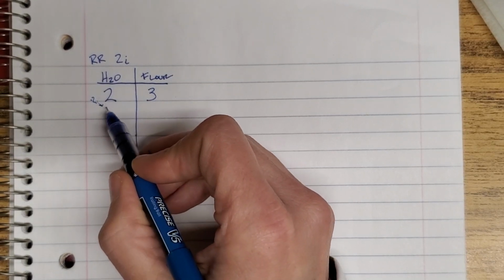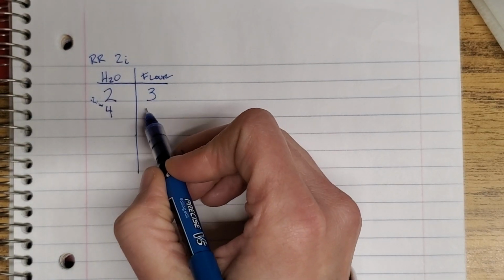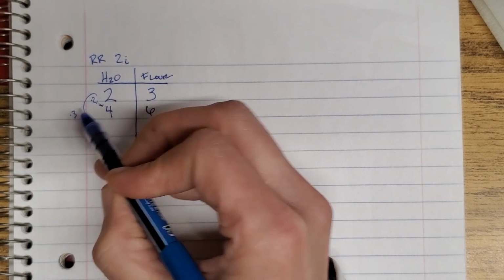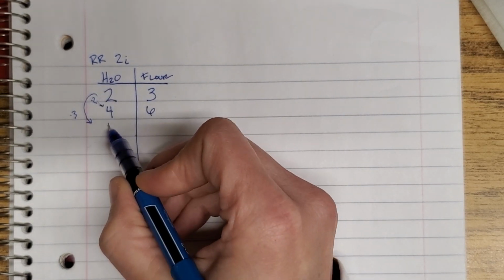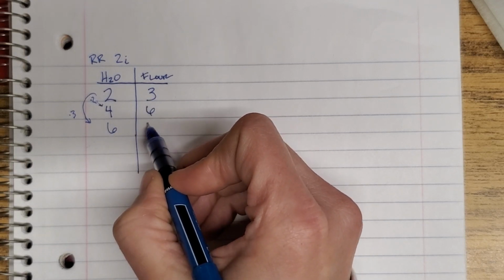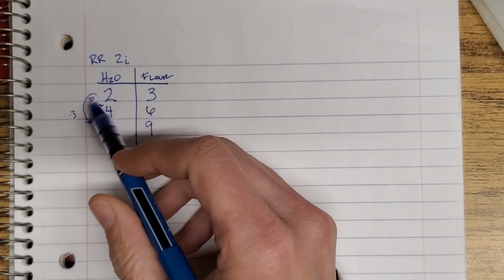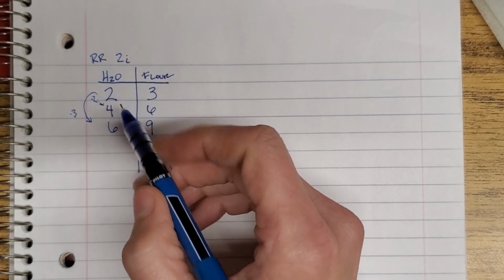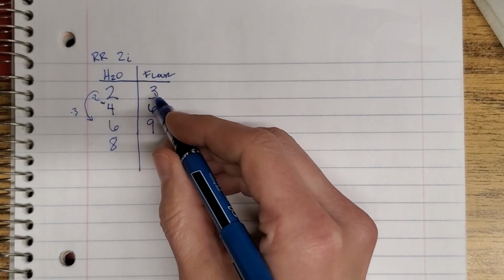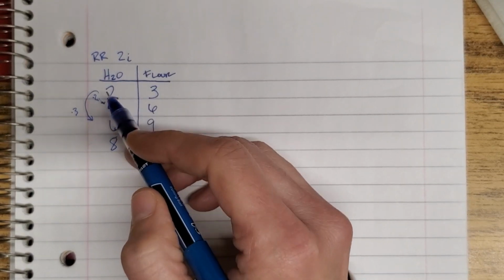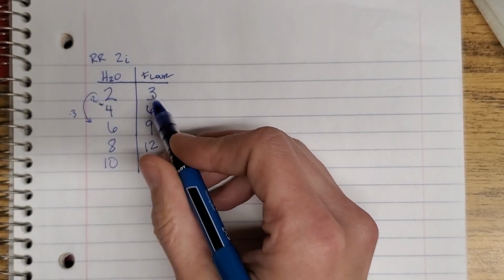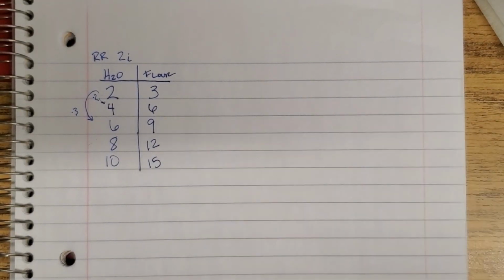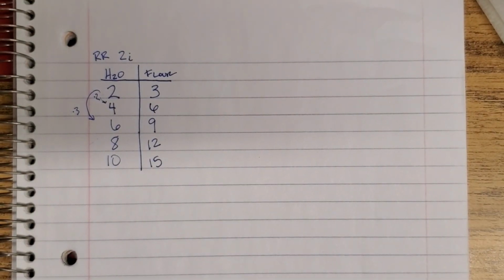Times 2. 2 times 2 is 4. 3 times 2 is 6. Okay, now let's times 3. 2 times 3 is 6. 3 times 3 is 9. Now I'm going to quit writing these and we're going to just figure this out. Times 4. 2 times 4 is 8. 3 times 4 is 12. 2 times 5 is 10. And 3 times 5 is 15. Okay, that's how you make equivalent ratios.